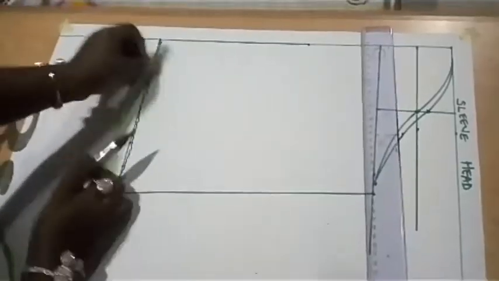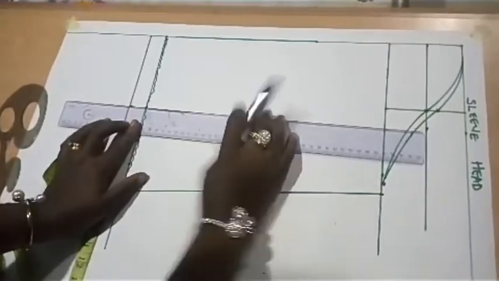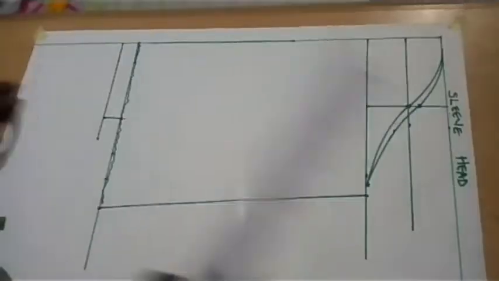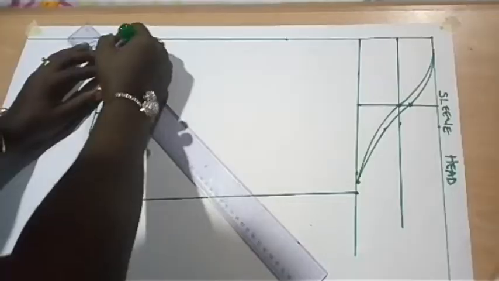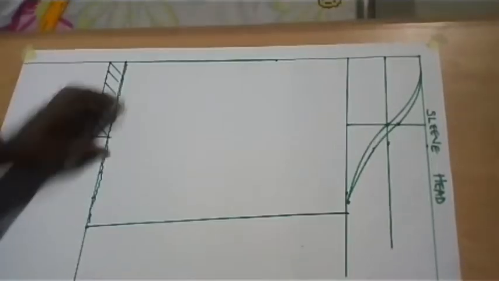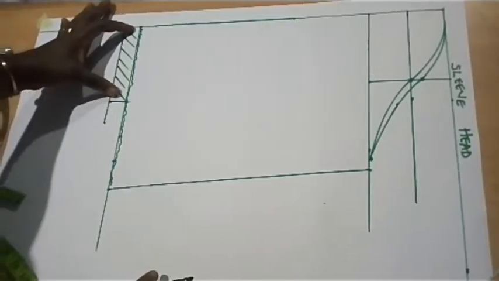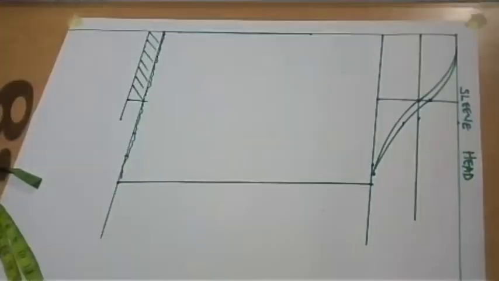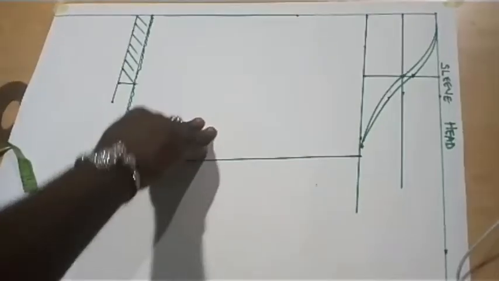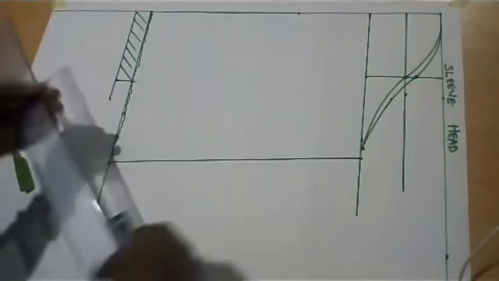So I'll measure my 5 inches again at this point. Then I'm going to square my line. So this is going to serve as my band. Let me shade it for you to see. So when I cut this off, I'll be taking the gathers to fit in this band. I hope you understand that. Now this is the sleeve. There is no seam allowance added to it, but after cutting, you are going to add your seam allowances. But at this point, you are not going to add any seam allowance.